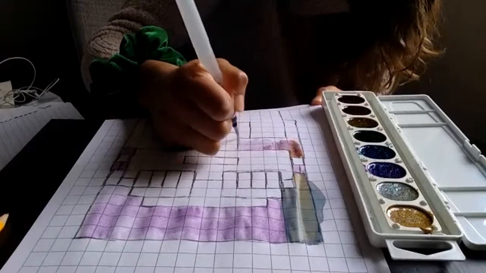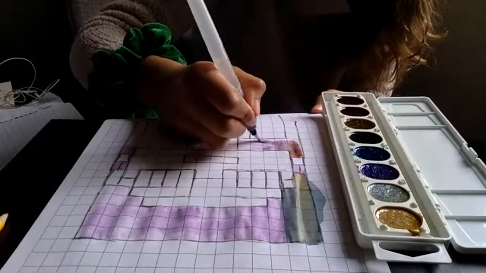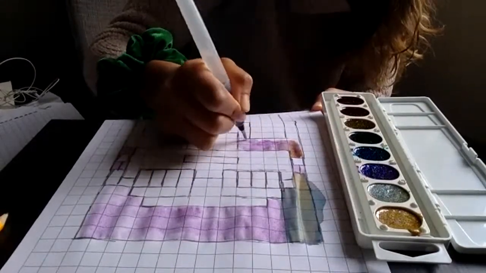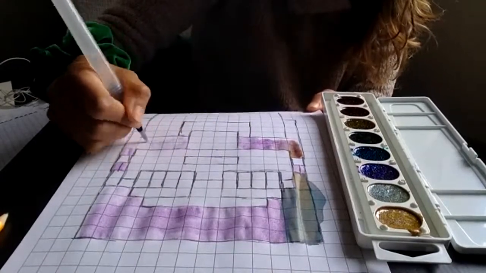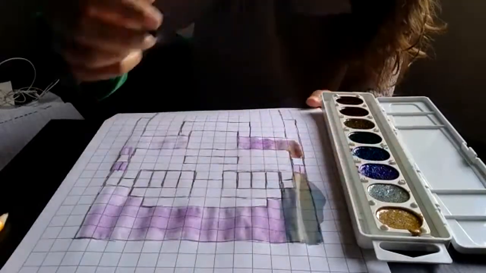So I'm realizing now that I colored in my ear by accident in the wrong color. So I'm gonna have to figure out what I'm gonna do with that. But it's okay. You live and you learn, right?